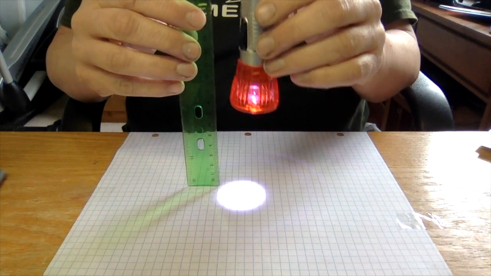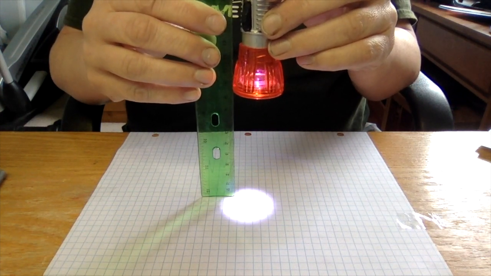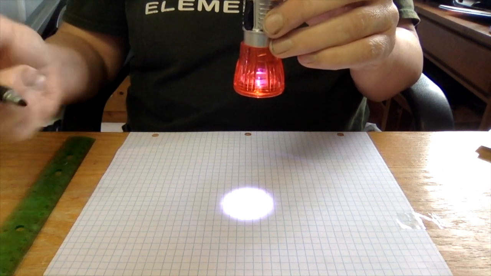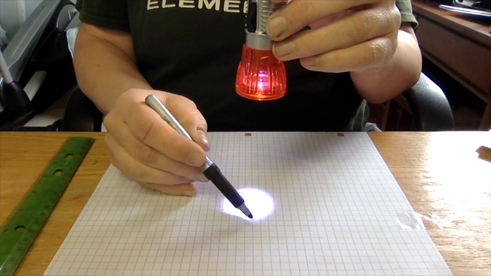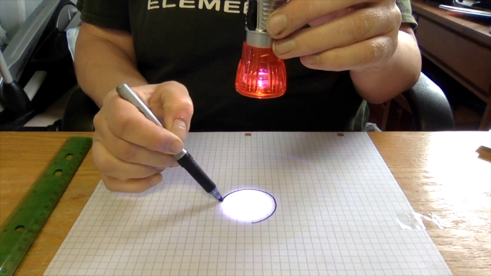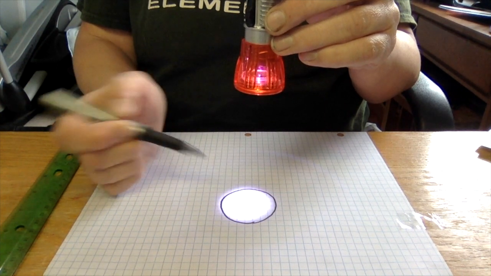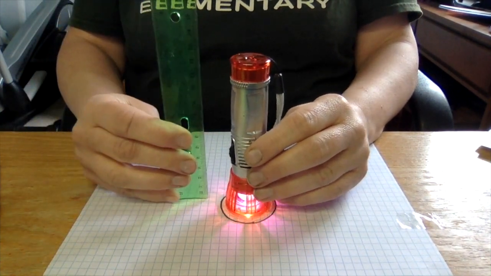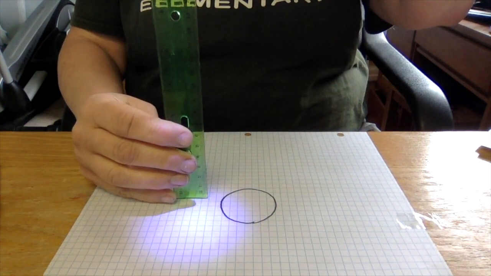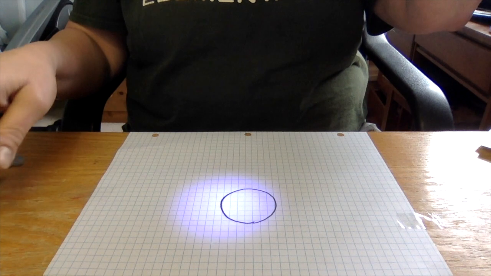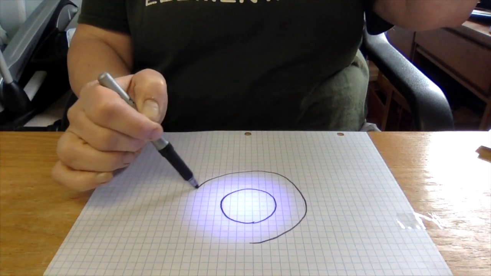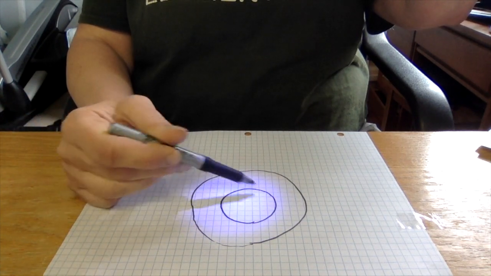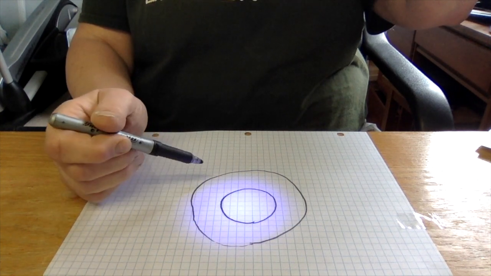The first thing I'm going to do is hold the flashlight 10 centimeters above the paper. Then I'm going to draw a circle with my marker around the circle of light that I can see. Observe the brightness of this small circle. Next, I'm going to hold the flashlight 30 centimeters above the paper. I'm going to try to center the light and draw around the circle that I can see. What do you notice about the brightness of light when it is 30 centimeters away from the paper?